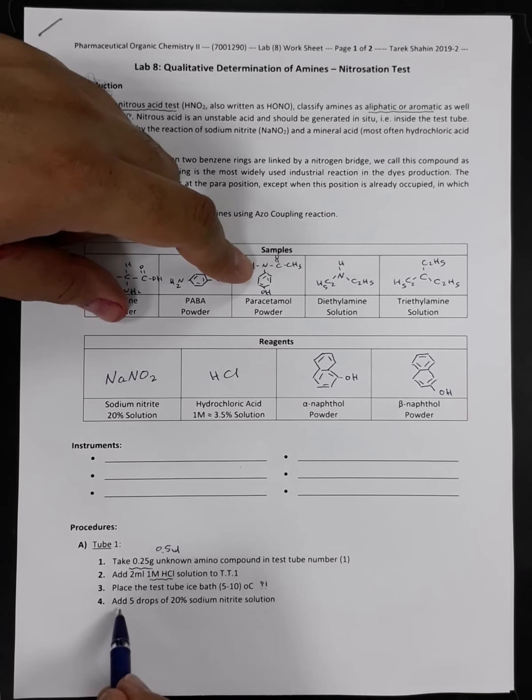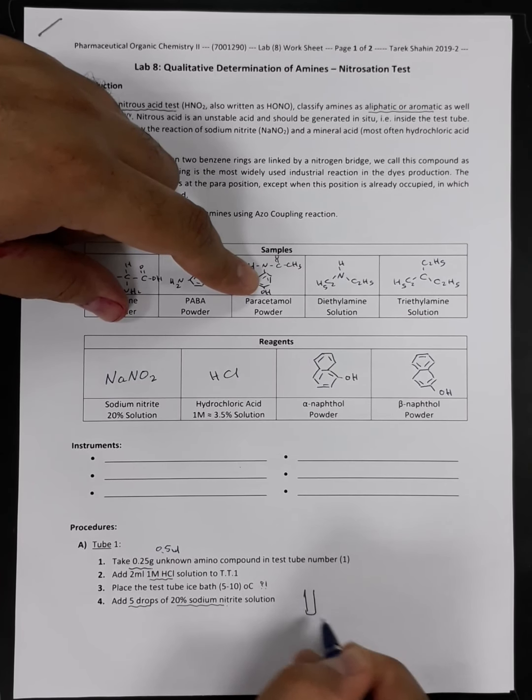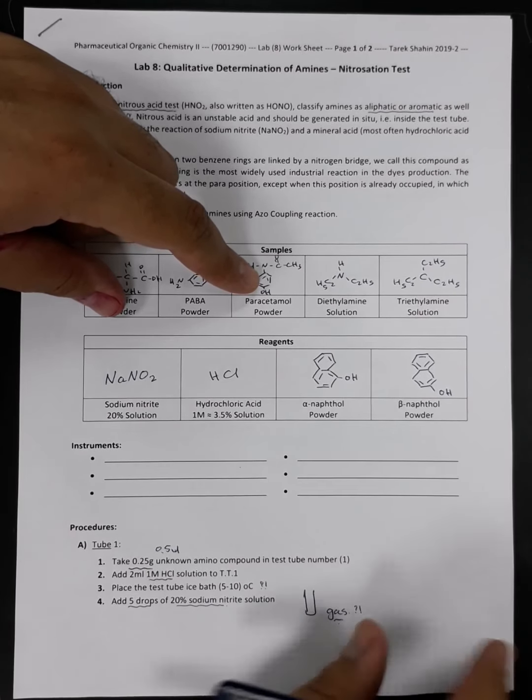Then we have to add 5 drops of 20% sodium nitrite solution. Okay, so this is for test tube 1. Inside this test tube, we have to notice if there is immediate gas evolved or not. So we have to observe if there is gas or not. If there is immediate gas evolved, in that case our sample contains a primary aliphatic amine. Otherwise, it could contain other types of amines.